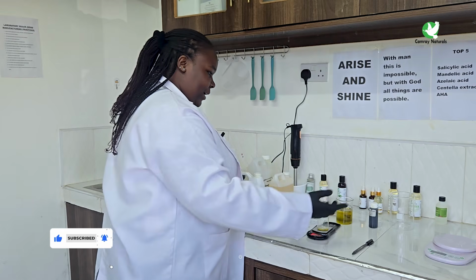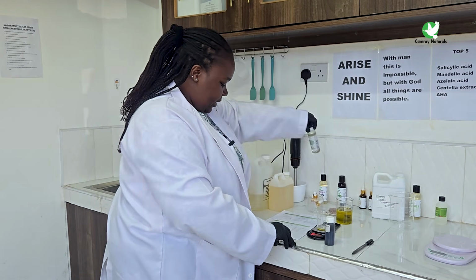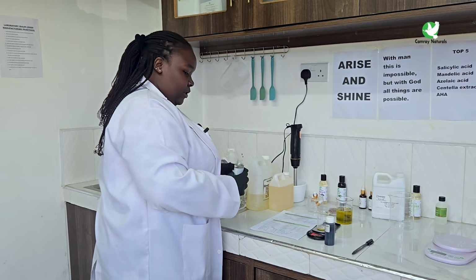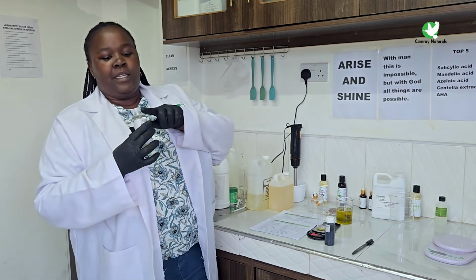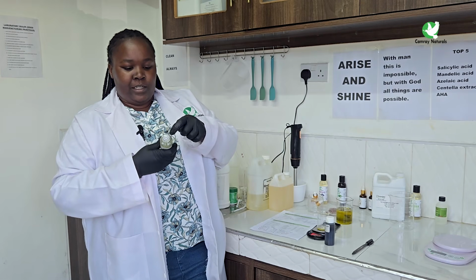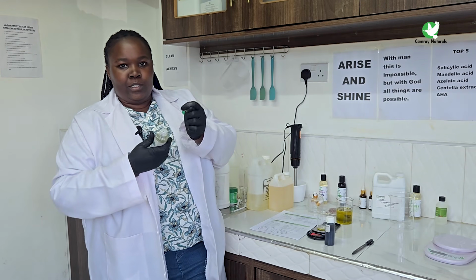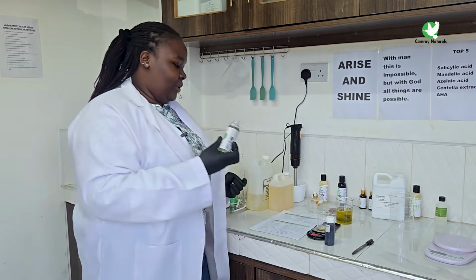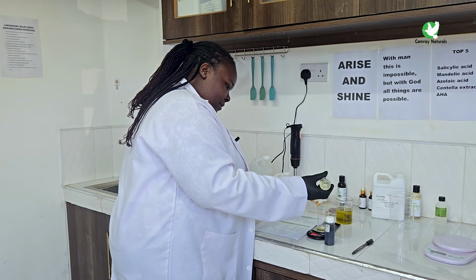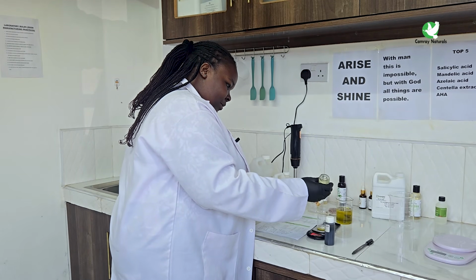So the same way you have your vitamin E, 0.6. So the way this vitamin E is packed, it has a dropper on its own. It has a very good seal. So you just squeeze until you get your 0.6. So that is 0.25.